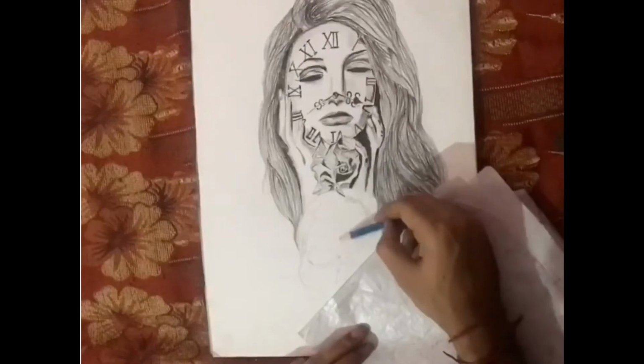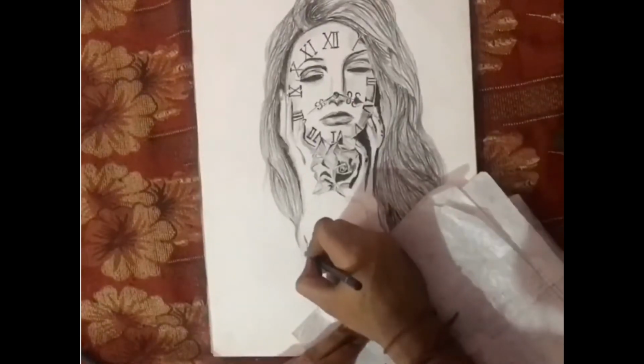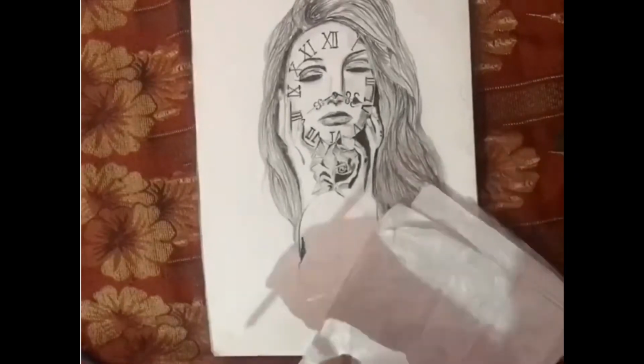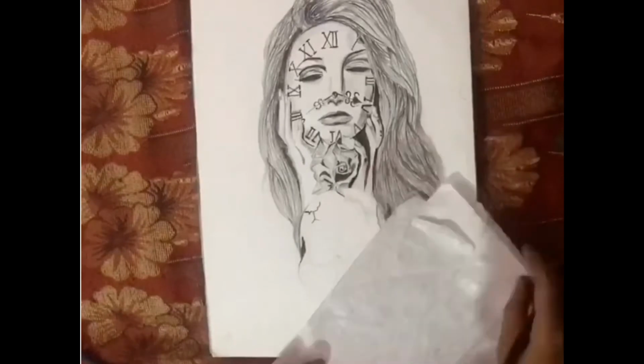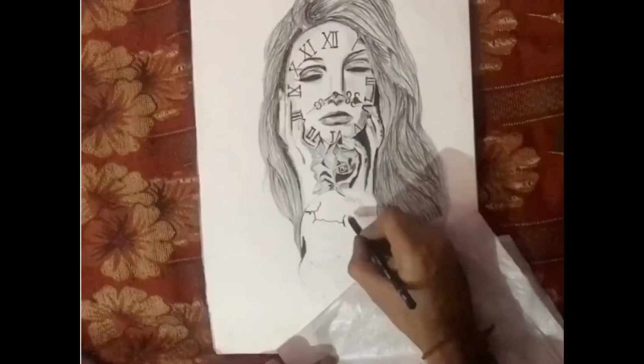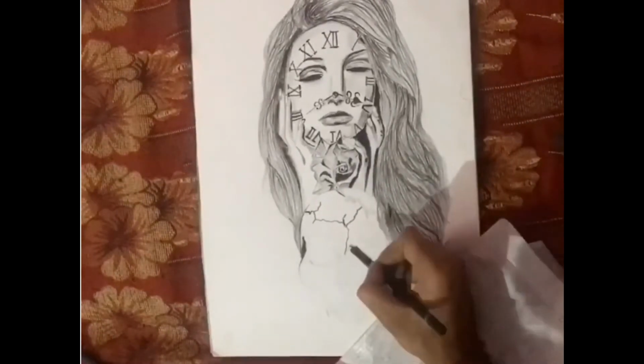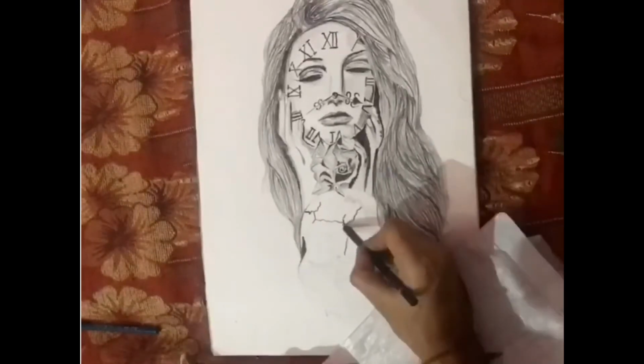I keep a butter paper because it won't smudge the already drawn part of your sketch, right? It won't get dirty, the sheet won't get dirty and your hands won't get dirty, so it's a good practice to use a butter paper beneath your hand while drawing, right, when you are just completing your sketch.